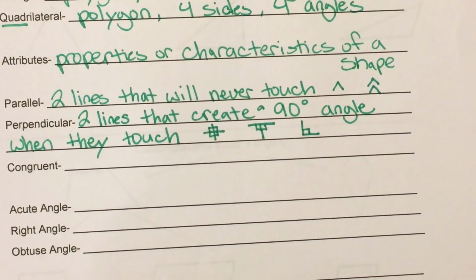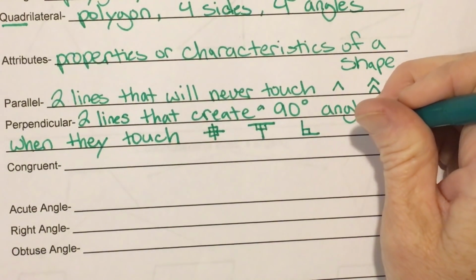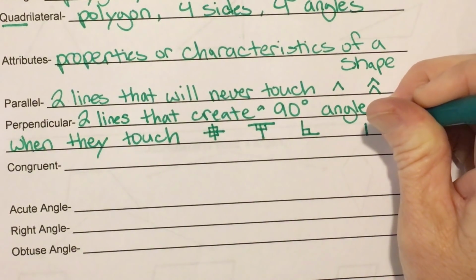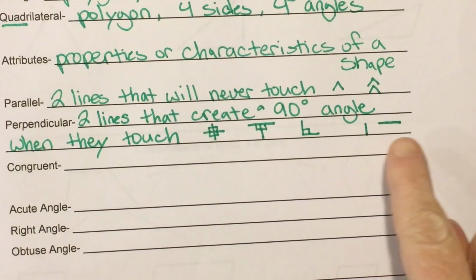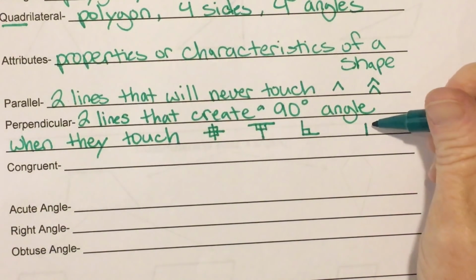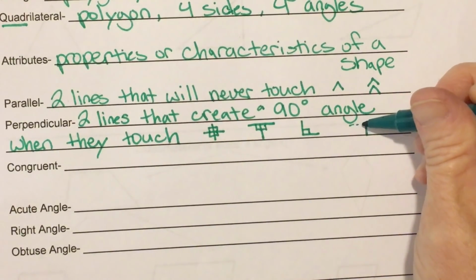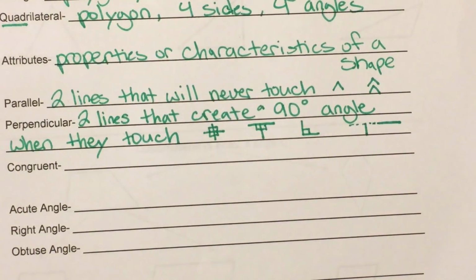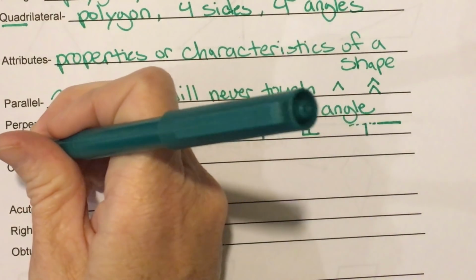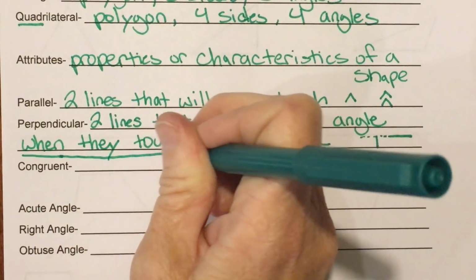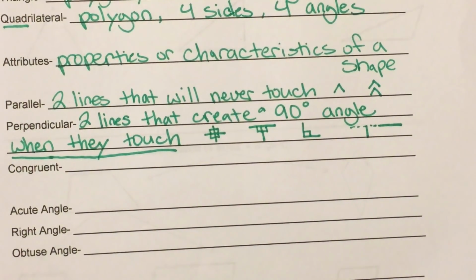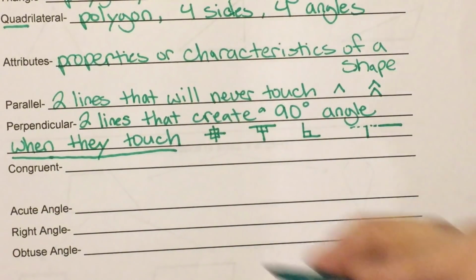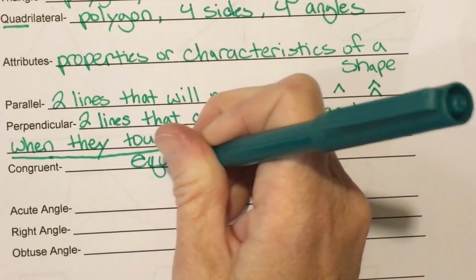But what you have to be careful of is sometimes they'll trick you and they'll give you two lines that have not even intersected. But we have to know that when those touch, if this line was to continue, it would create a 90-degree angle. So that's why I said when they touch, because they might not have touched yet, but when they touch, they'll create a 90-degree angle. Okay, the next word that has to do with lines is congruent. Congruent is just a fancy word for equal.